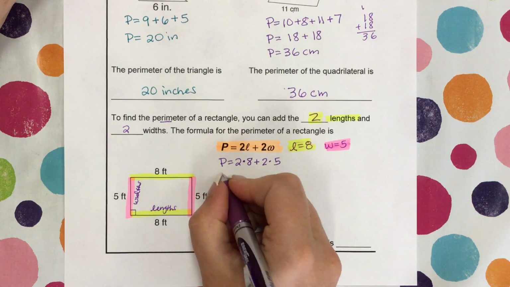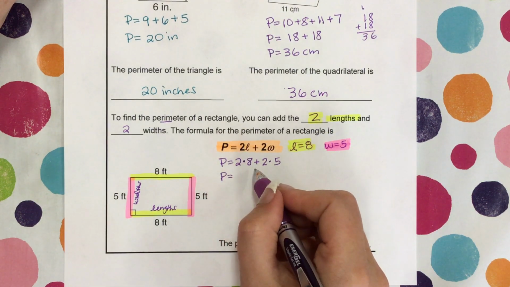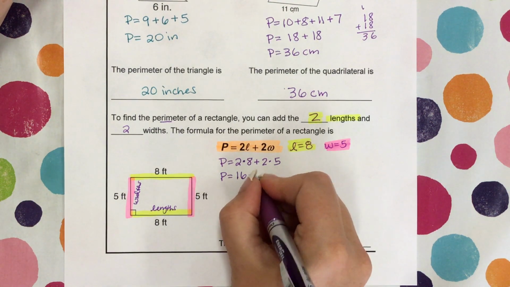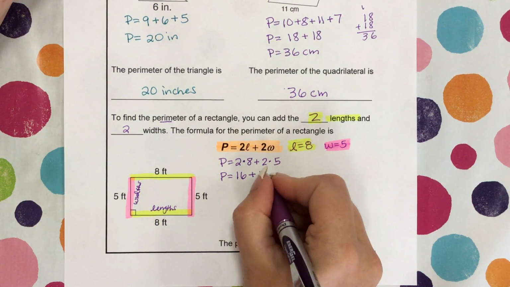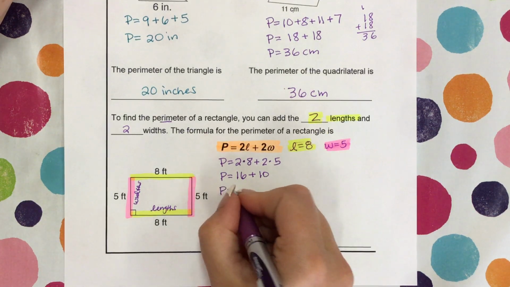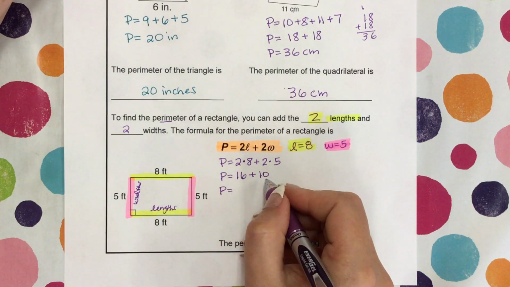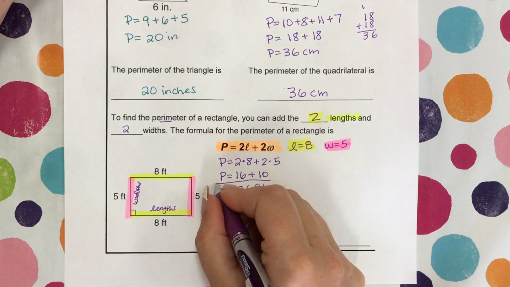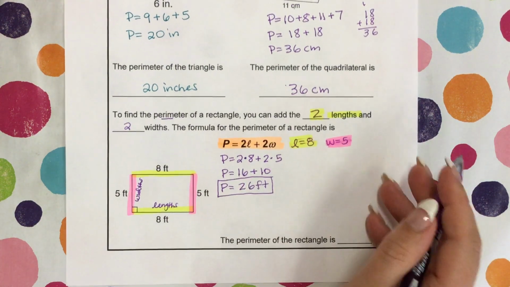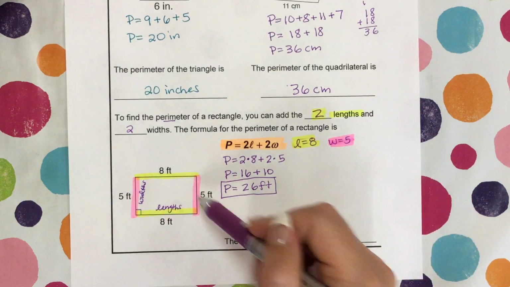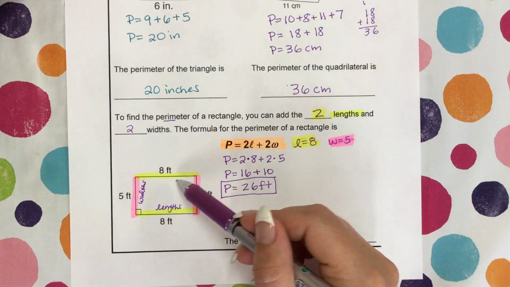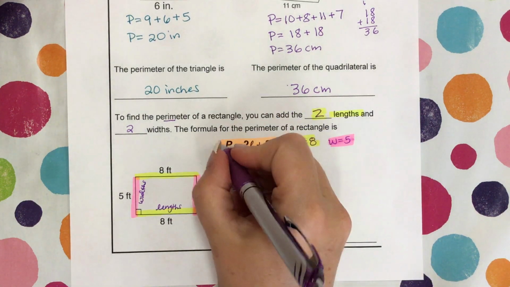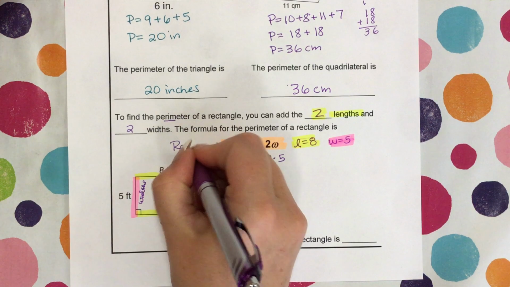Then we have to do order of operations. Order of operations says we have to do the multiplication first. 2 times 8 is 16, plus 2 times 5 is 10. And then we go perimeter equals 16 plus 10, which would be 26 feet. That is what the perimeter ends up being for that. So on these problems, when we're dealing with rectangles, not quadrilaterals, this is the formula you can use for rectangles.